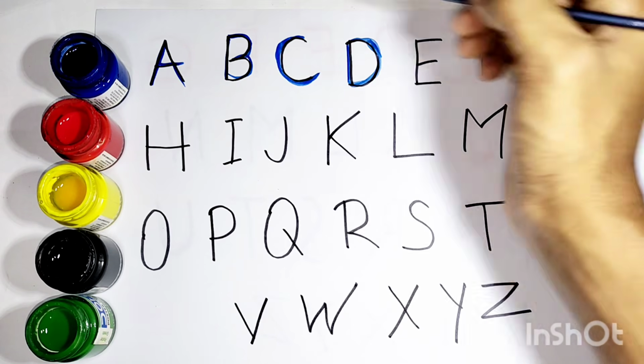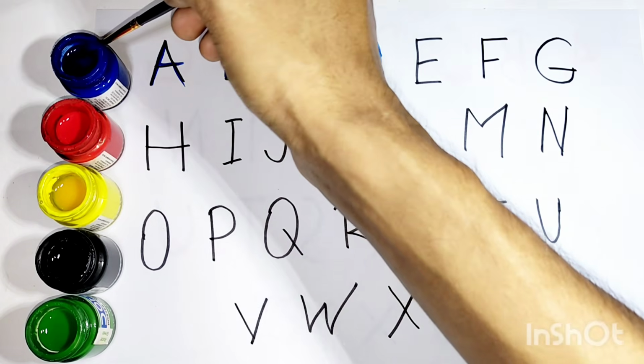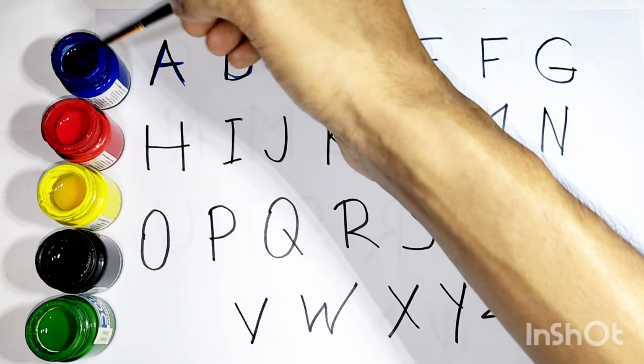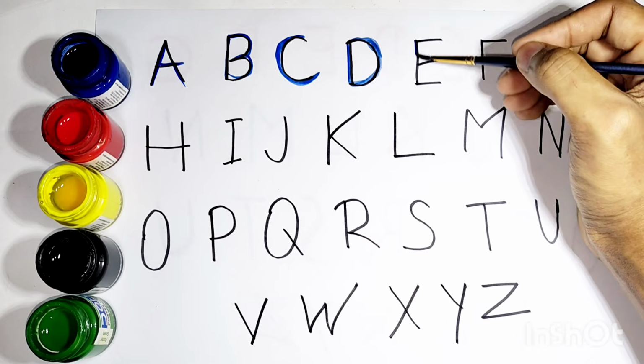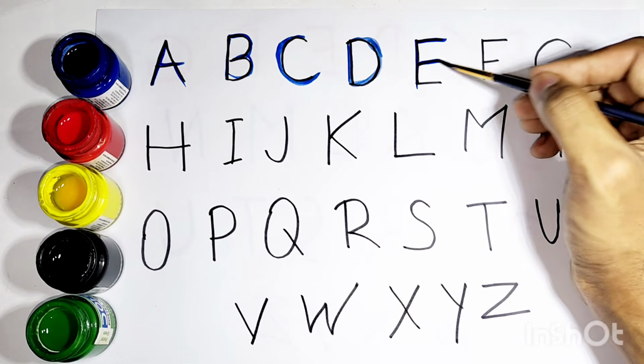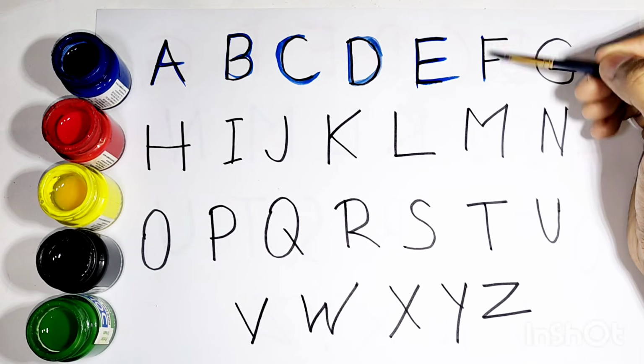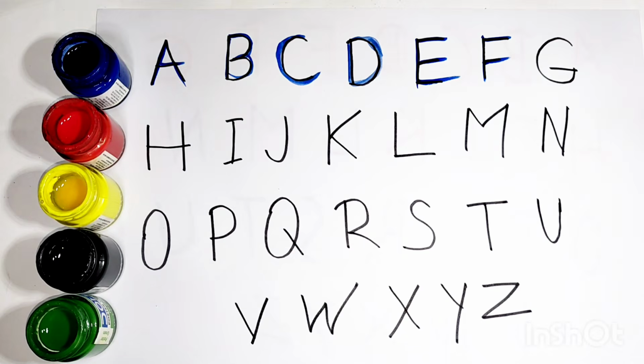D for dog, D for doll. Kids, now we are using blue color. And the next one is E. E for egg, E for elephant. The next one is F. F for fish, F for fan.